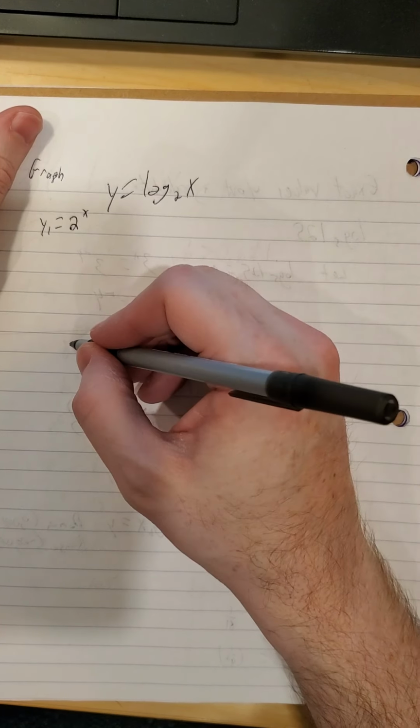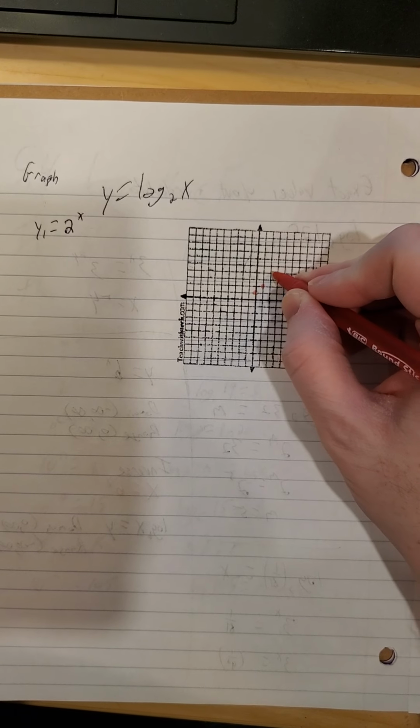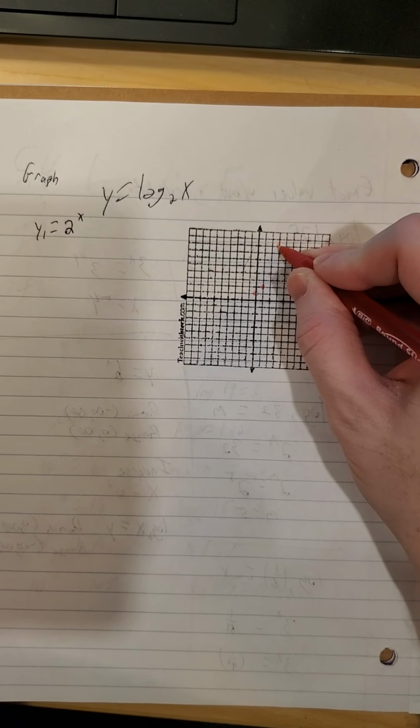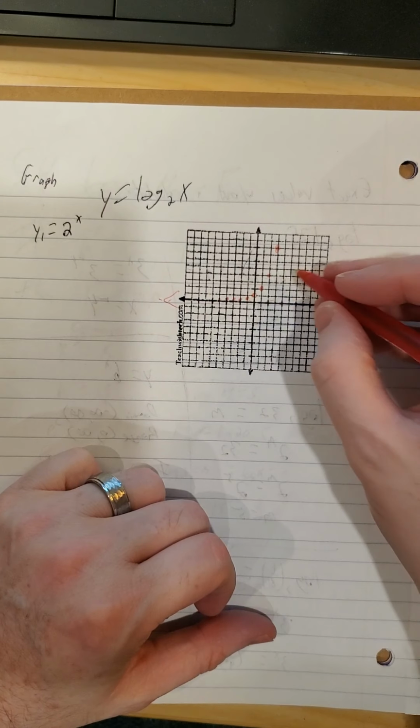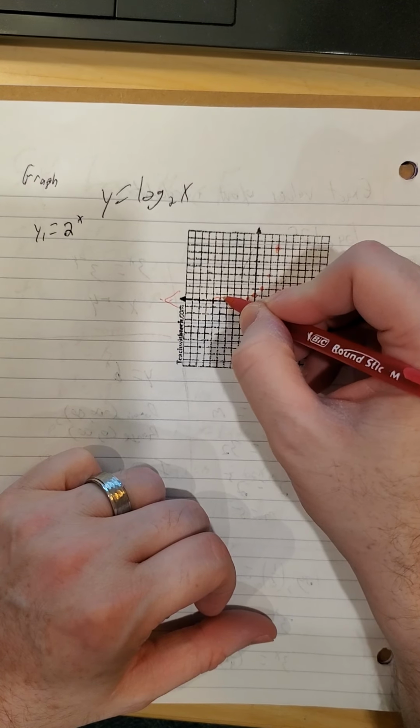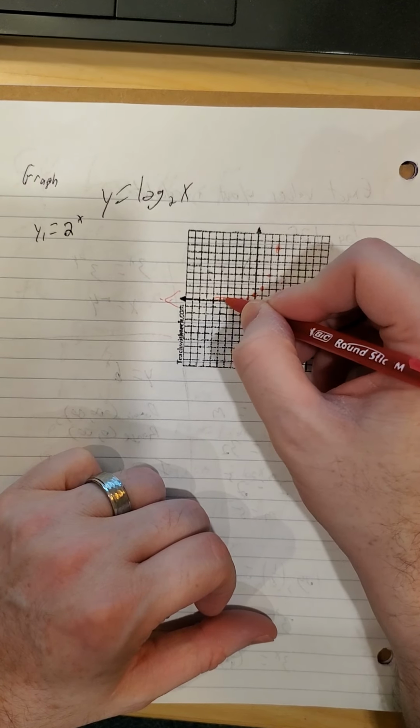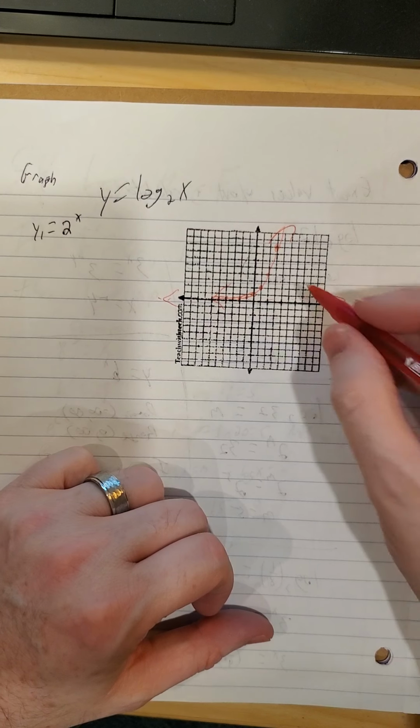So 2 to the 0 is 1, 2 to the first is 2, 2 squared is 4, 2 cubed is 8, 2 to the fourth is 16, that's off our grid. Moving the other way, 2 to the negative first is a half, 2 to the negative second is a quarter, then an eighth, a 16th, a 32nd, and so on. So we have this horizontal asymptote of y equals 0. So we'll connect those guys up with a smooth curve, arrows on both ends.